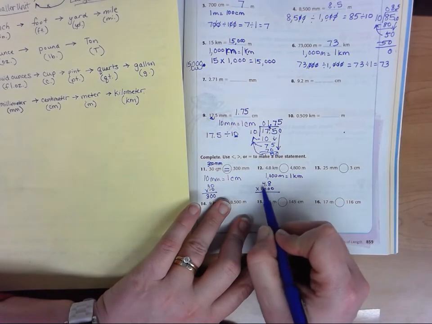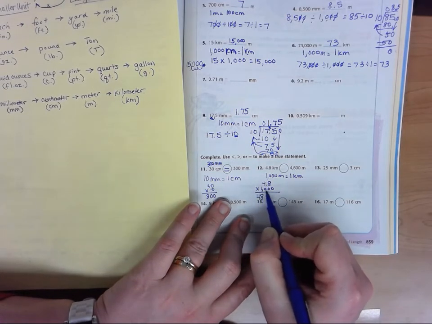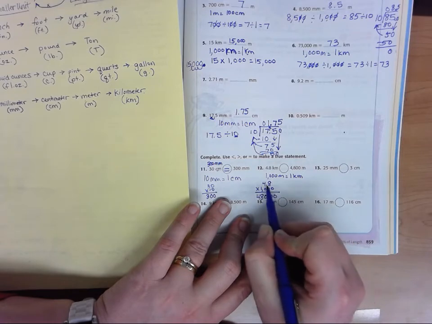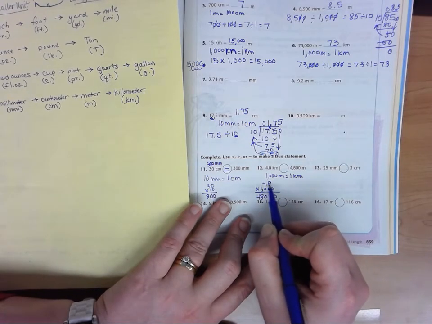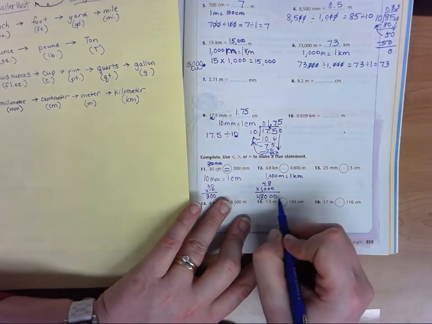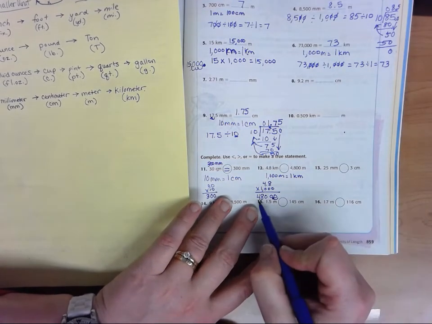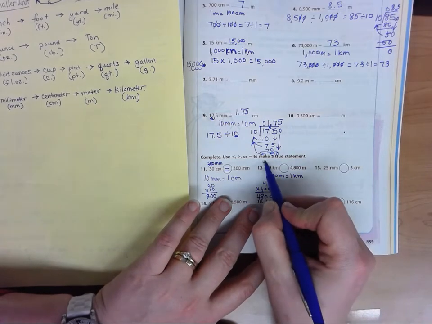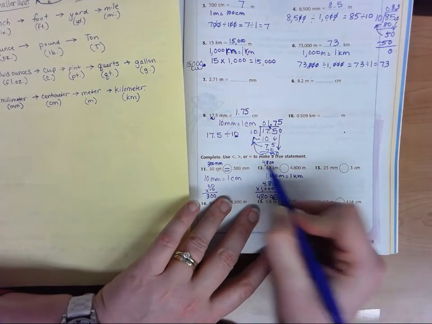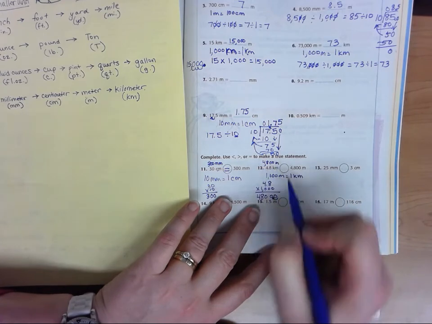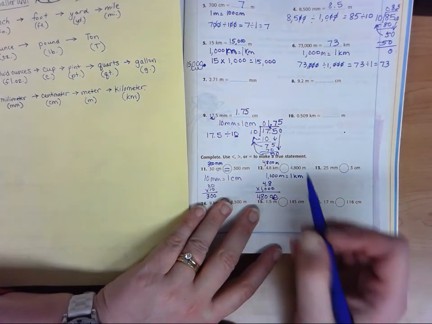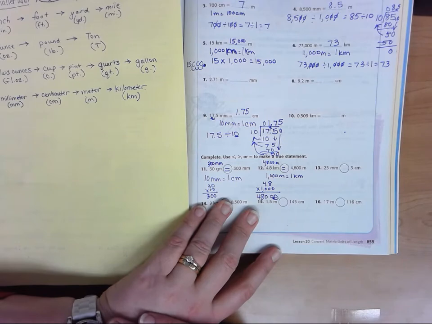I know 48 times 1 is 48. Tack on the 3 zeros, but I have one number after my decimal in my problem, which means I have to have that one number after a decimal in my answer. So this turns into 4,800 meters. So are they greater than, less than, equal to? This would be equal to as well.